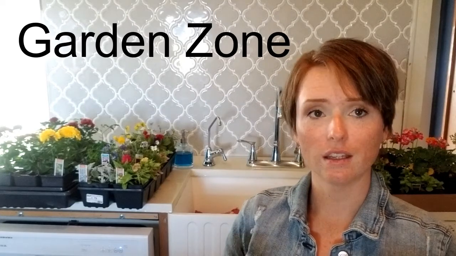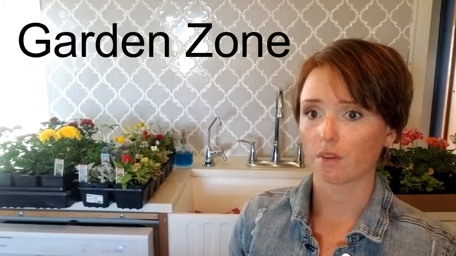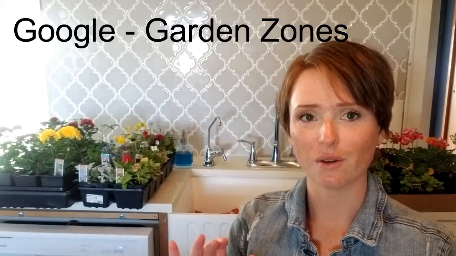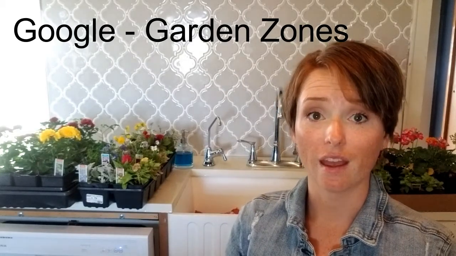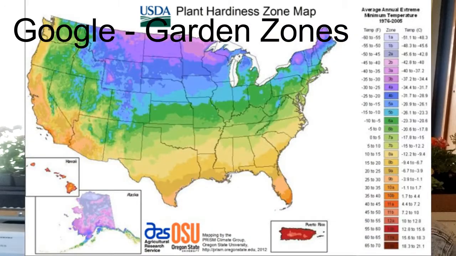So in the United States, we have something called zones, and it has to do with your level above sea level, your elevation. We're about 3,700 feet here, and that puts me in zone 5A. And now the way you look this up is you can Google gardening zones, and it will show you a map. And you can pick out your zone from the colorings on the map. I will put one up here on the screen. Anyway, so you find your zone.